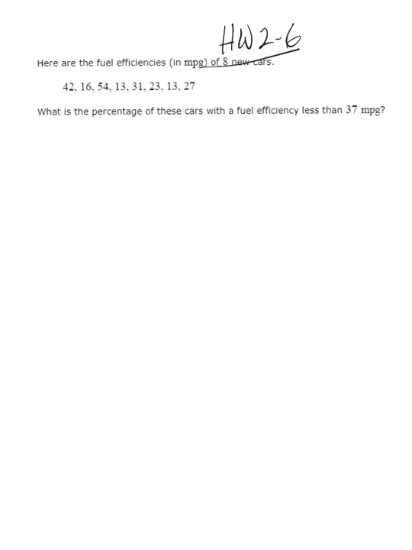And this first question says, here are the fuel efficiencies in miles per gallon of 8 new cars. What is the percentage of these cars with a fuel efficiency less than 37? So how many of the 8 are getting less than 37? There's 1, 2, 3, 4, 5, 6. 6 out of the 8 are getting less than 37. So what's the percentage? That's 0.75, or 75% of the cars are getting less than 37 miles per gallon.